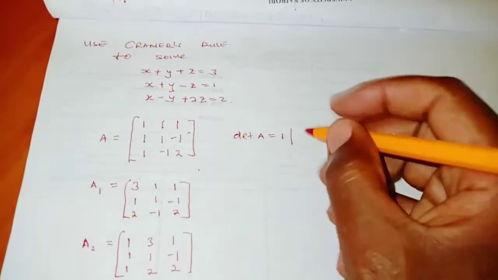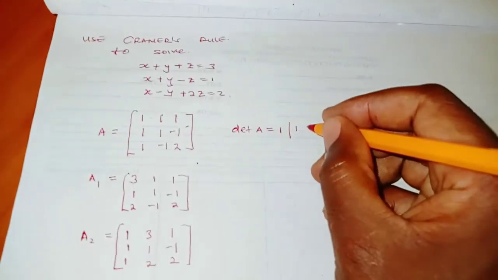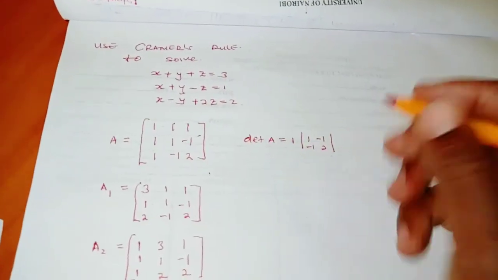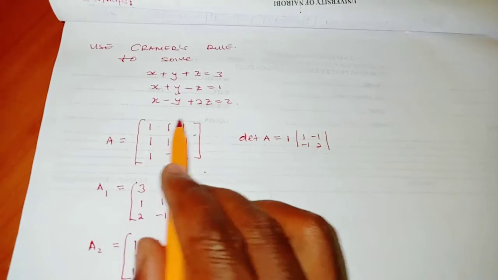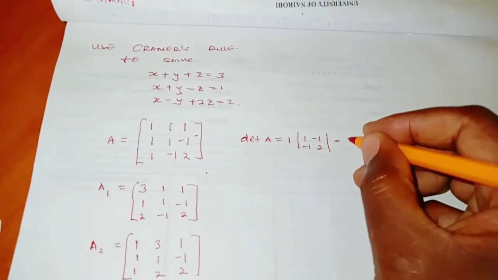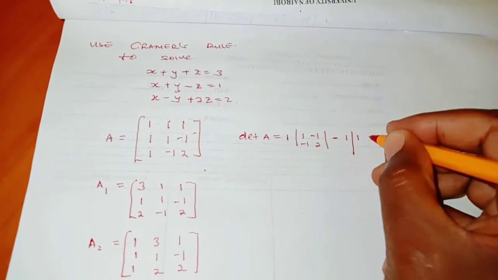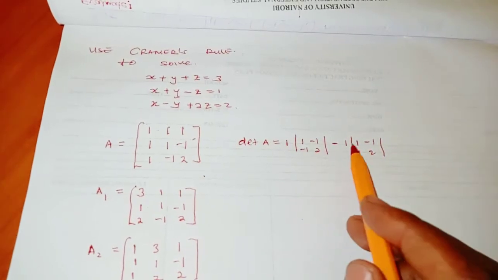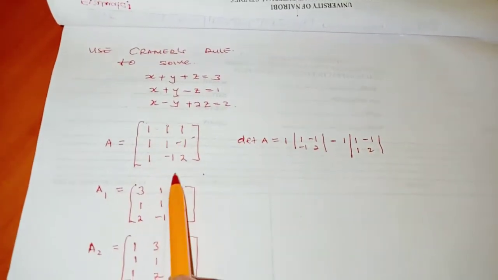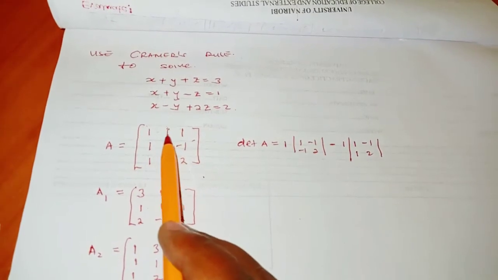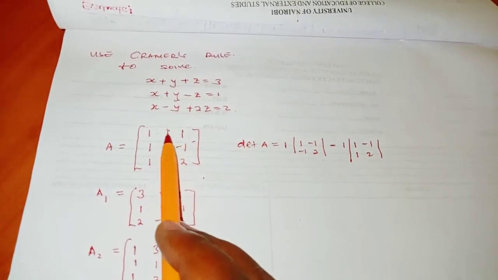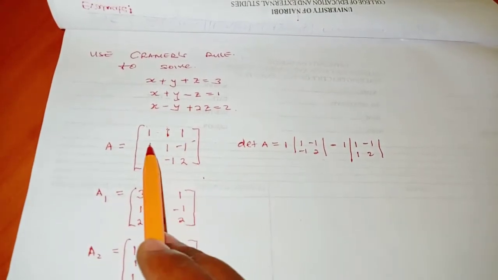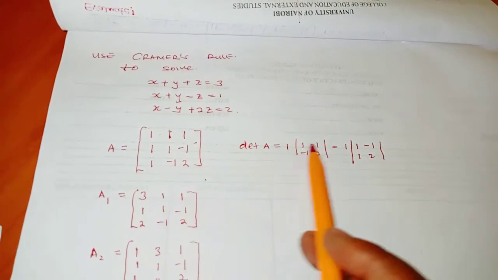So we're going to have 1, negative 1, negative 1, 2. Then because we usually have plus, minus, plus, we have a minus 1. Then we have 1, negative 1, 1, 2. That is the cofactor when we block the first row, second column, and this is what we have: 1, negative 1, 1, 2.